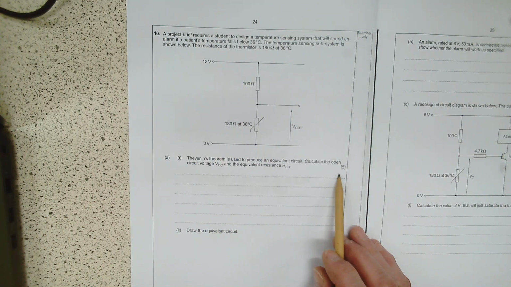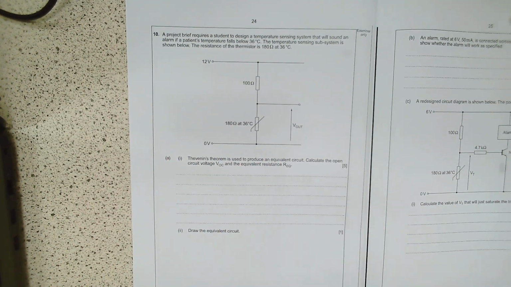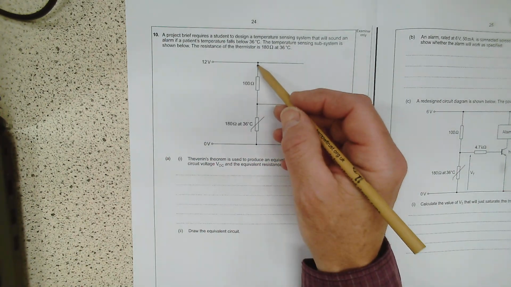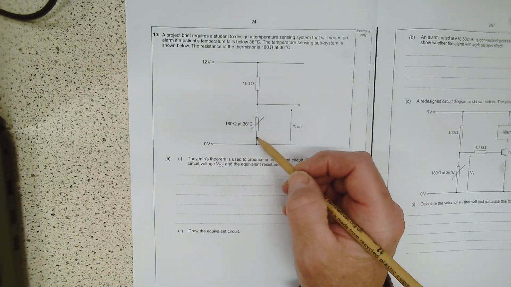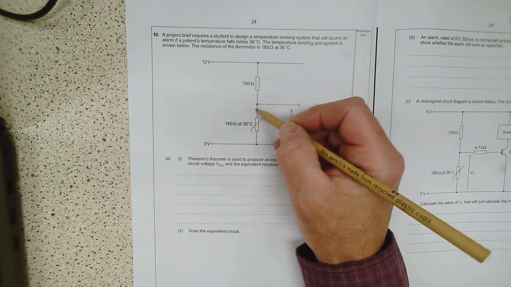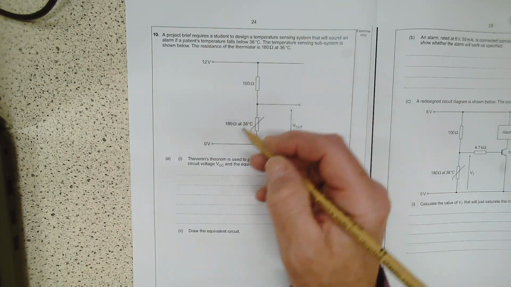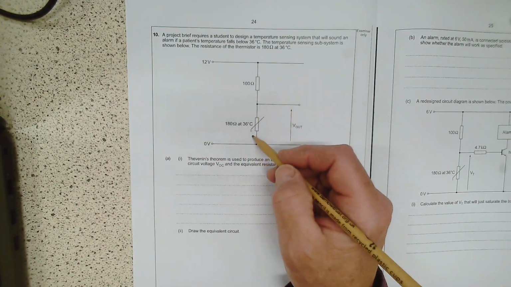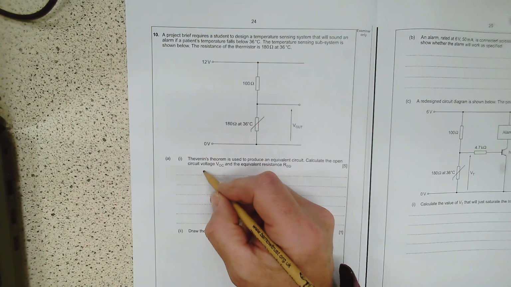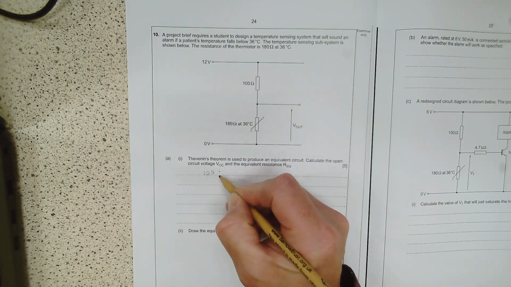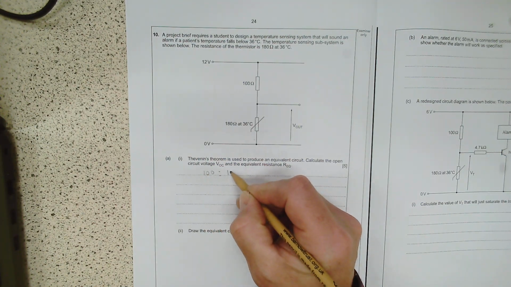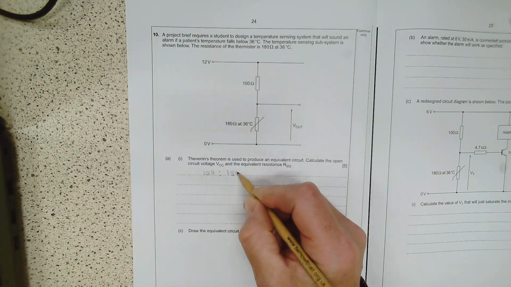Okay, so Thevenin's theorem. For the voltage, remember we use this as a ratios thing. So the ratio of these two resistances is 100 to 180.